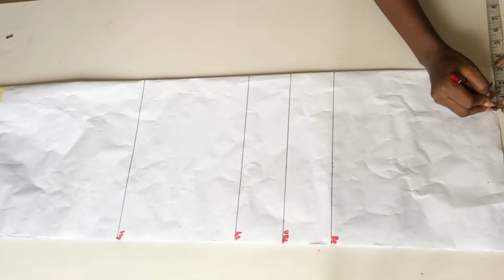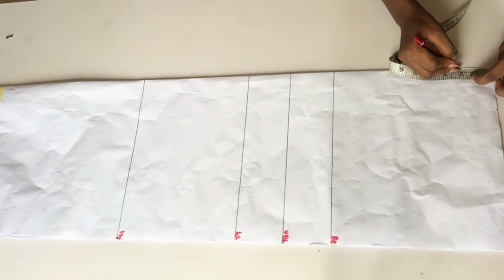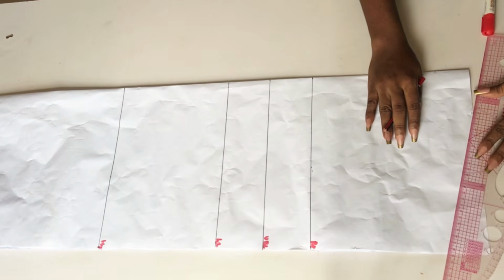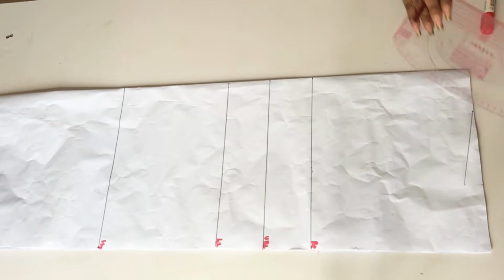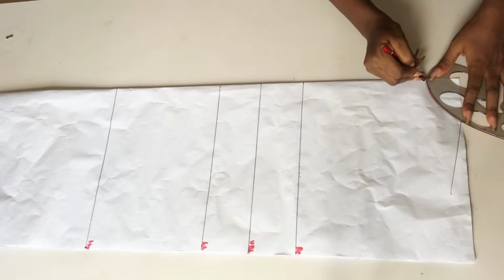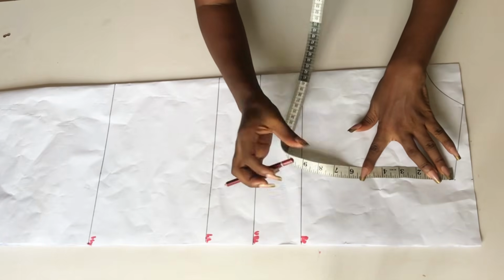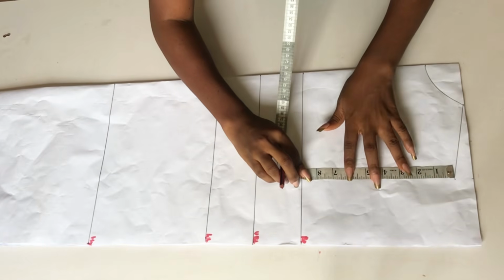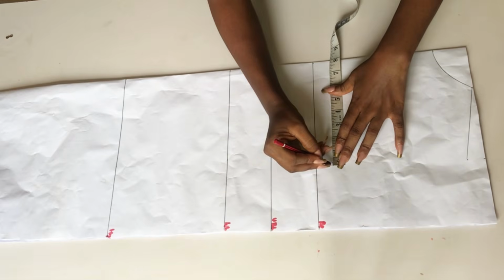For the neck width, I'll be using 3 inches. For the neck depth, I'll take 2 inches. After doing that, I'm going to connect the shoulder slope, the 1 inch, to meet the 3 inches neck width. And then I'm going to connect the 3 inches neck width to the 2 inches neck depth.